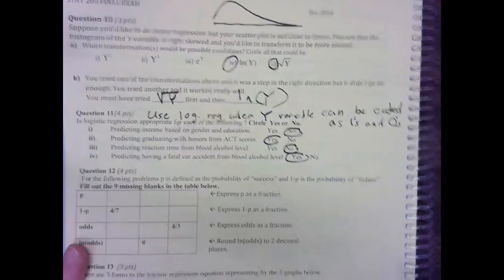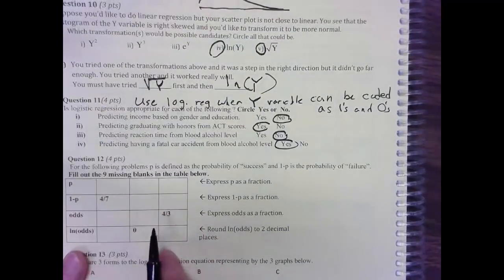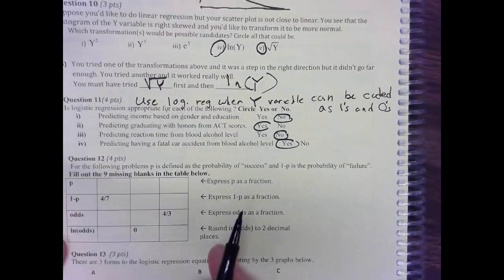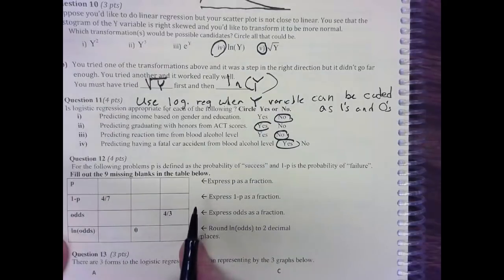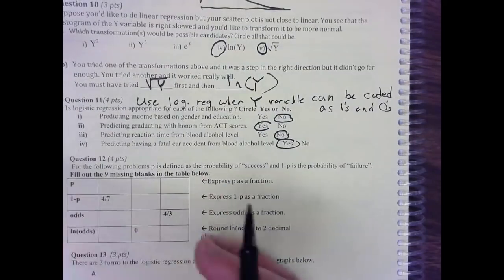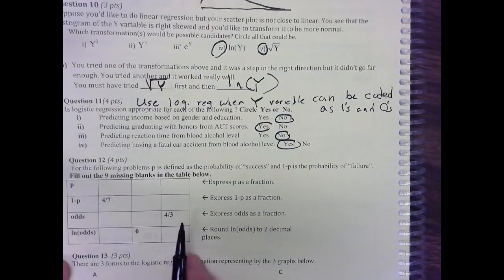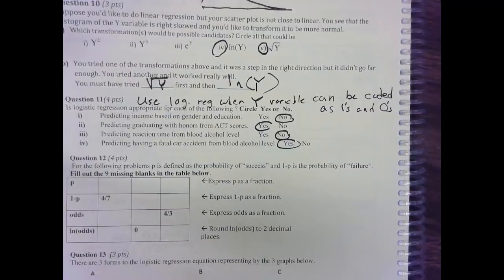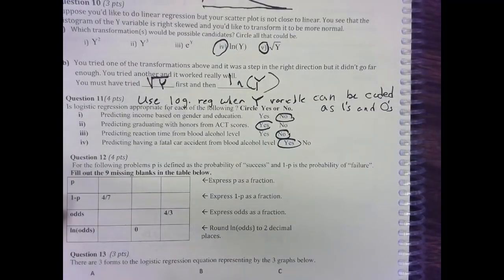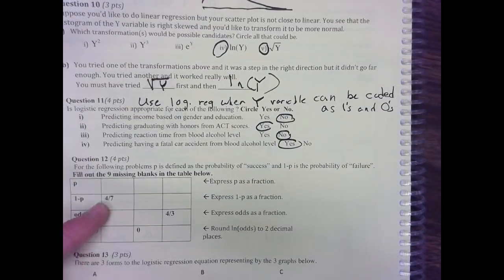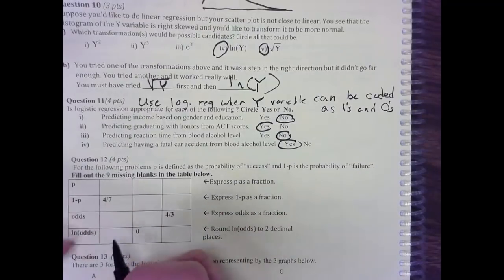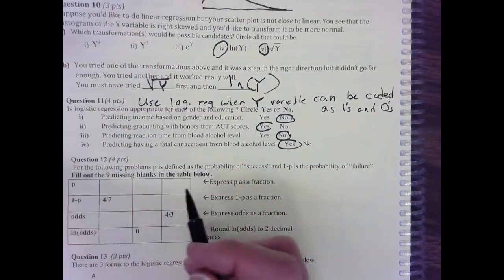All right. Now for this, again, you're not going to be given that table. So in some ways that makes it harder because things aren't as step by step. So I would maybe give you just one, say, okay, if 1 minus p was 4/7, what is the log odds, let's say?